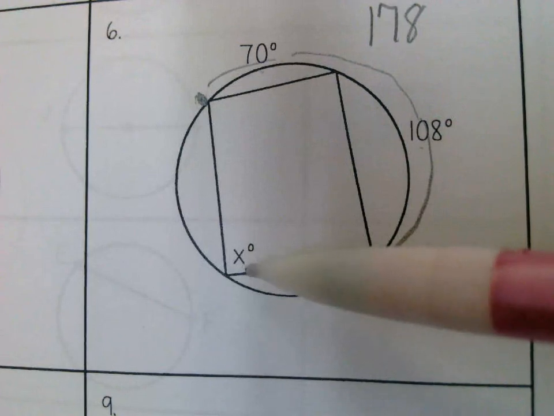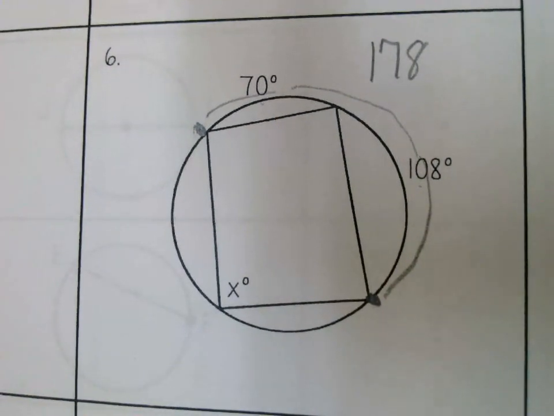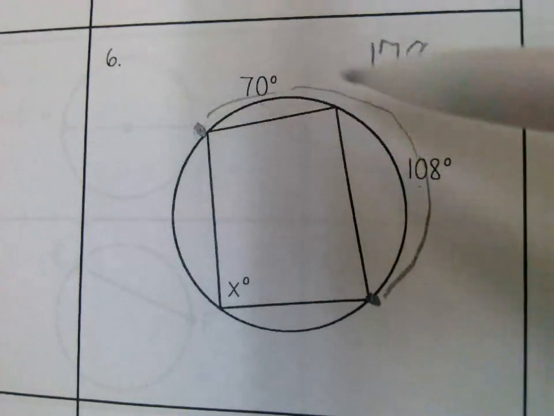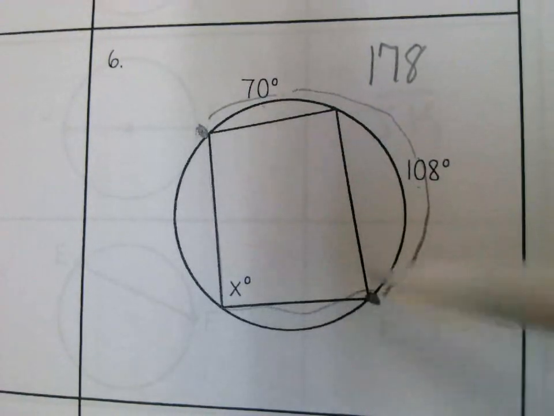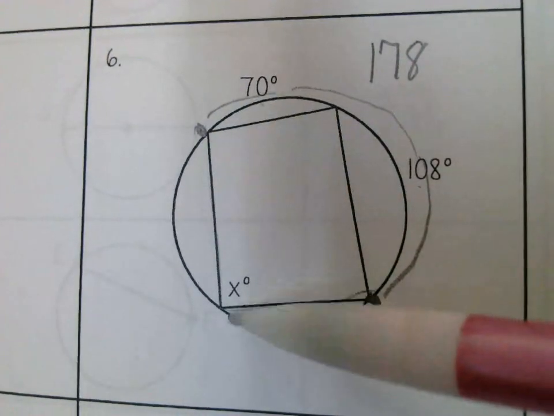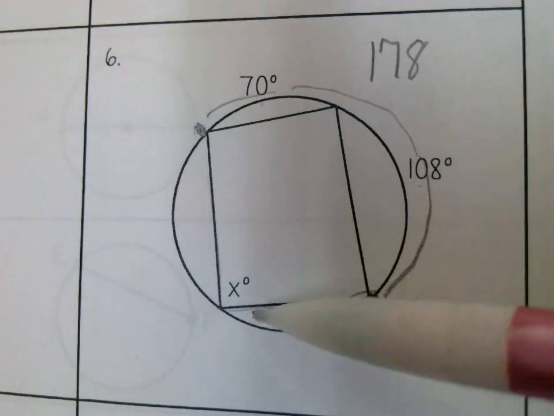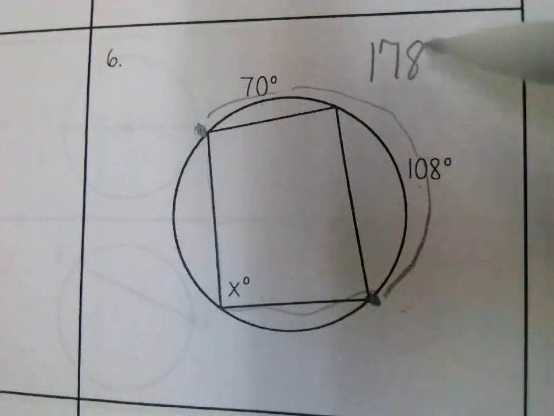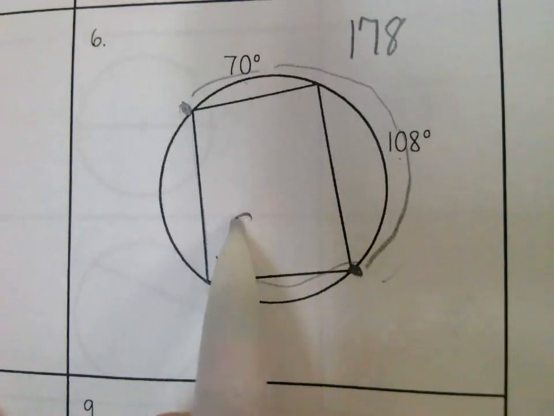So how do I find my angle measure? Okay, so it's an inscribed angle. Let's go back. This is an inscribed angle. This is its arc. So how do I find the angle? Do I multiply or divide? You divide because I'm going to my angle. So I do 178 divided by 2, which gives me 89. So my angle measure here is 89.